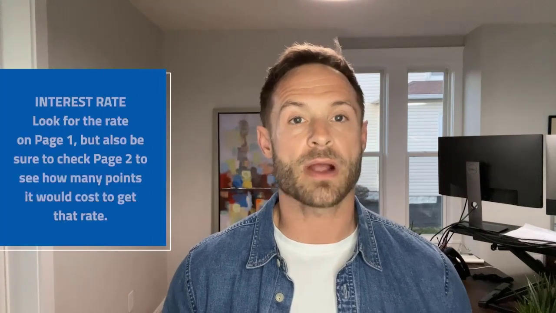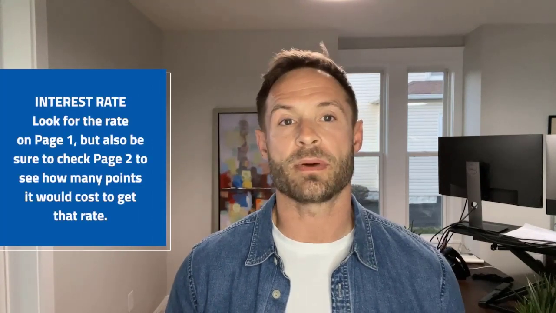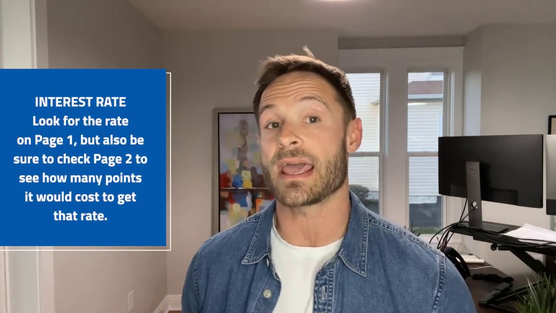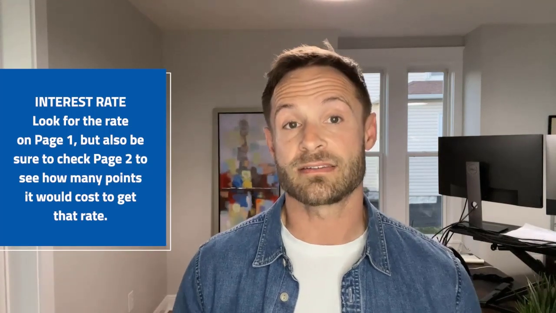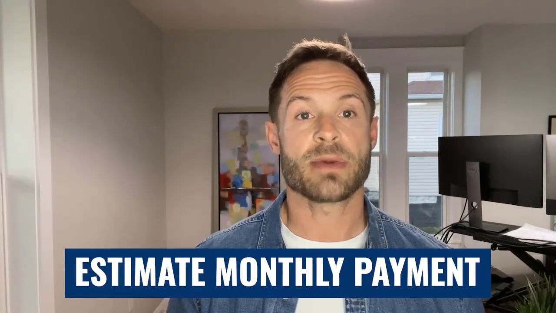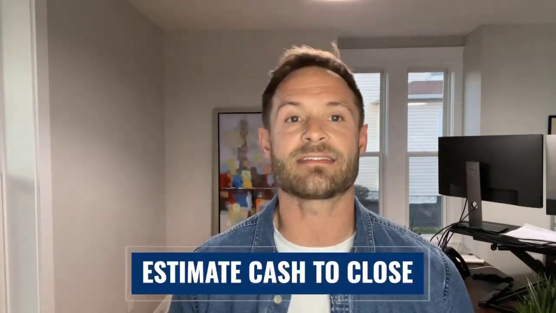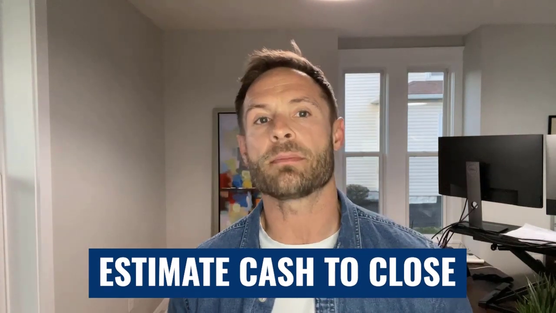Interest rate: look for the rate, but also pay attention to page 2, which shows you how much you have to pay in the form of points to get that rate. Estimated total monthly payment, which shows you how much you pay each month with principal, interest, taxes, and insurance included. Estimated cash to close. This number shows how much you're actually going to need at closing, including your down payment as well as lender fees and other third-party charges.